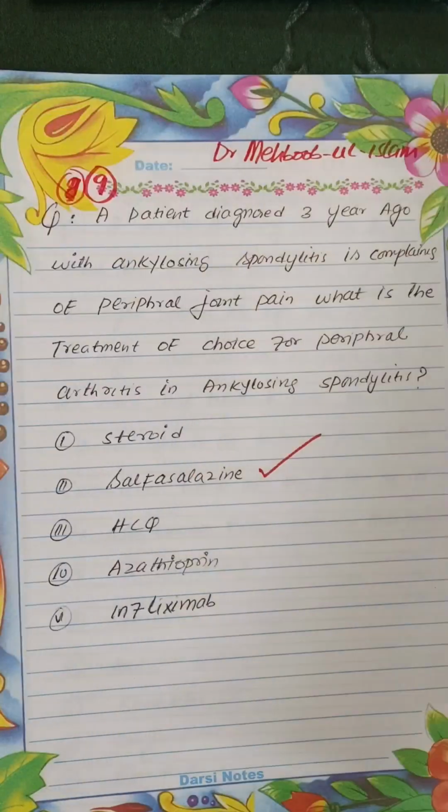Question number 9. A patient diagnosed 3 years ago with ankylosing spondylitis is complaining of peripheral joint pain. What is the treatment of choice for peripheral arthritis in ankylosing spondylitis? The treatment of choice for peripheral arthritis in ankylosing spondylitis is sulfasalazine, while all the other options are incorrect.